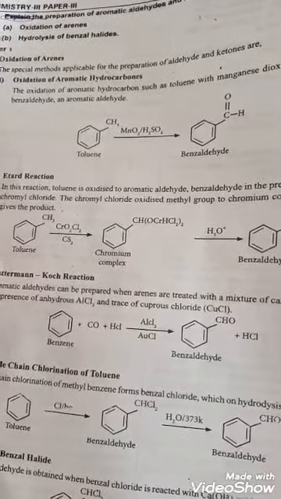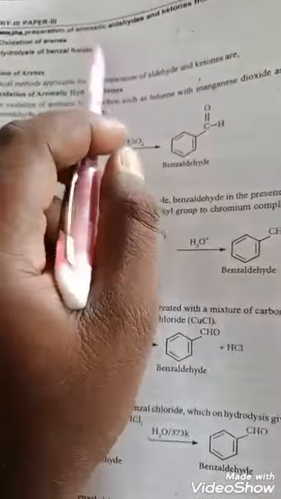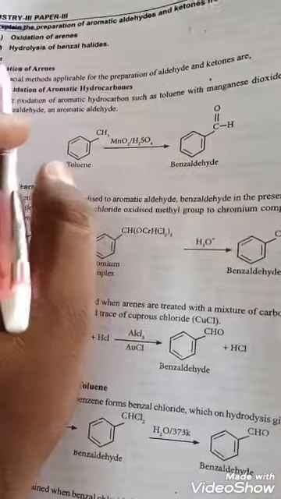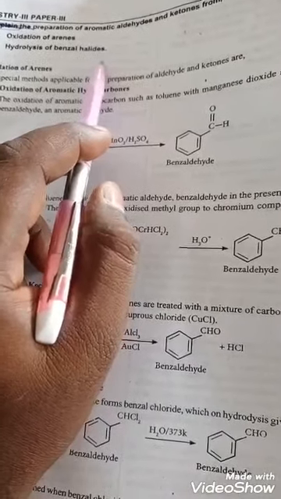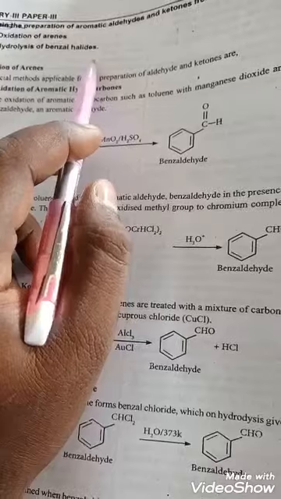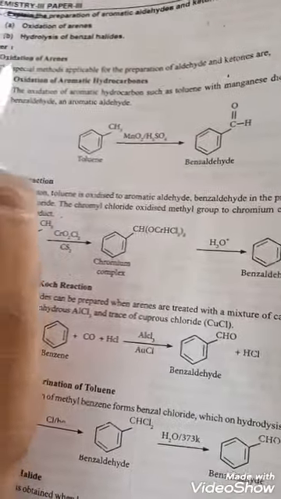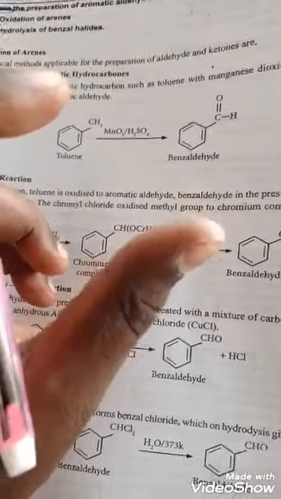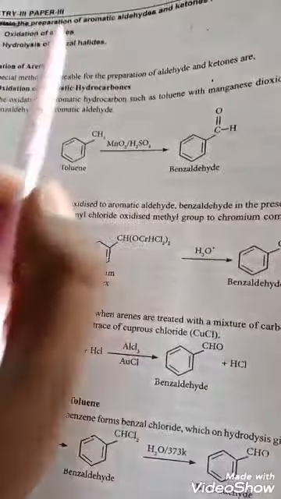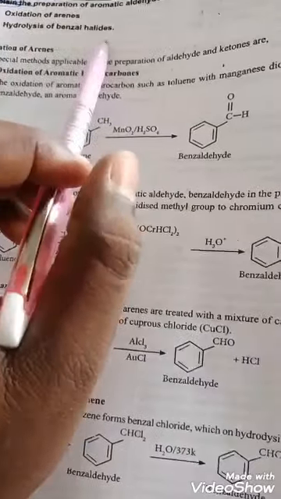Okay, this is the mechanism of the Wolff-Kishner. Good morning, students. Today we are discussing the preparation of aromatic aldehydes and ketones from oxidation of arenes and hydrolysis of benzyl halides. Okay, arenes, we discussed in the previous class also. Arenes means a specific structure which contains functional groups in a ring formation; that is called arenes.